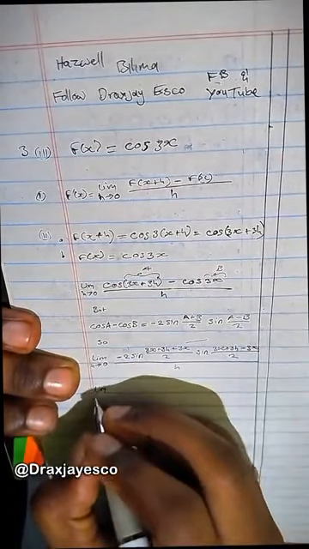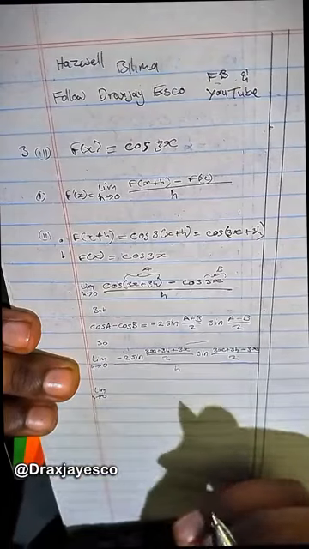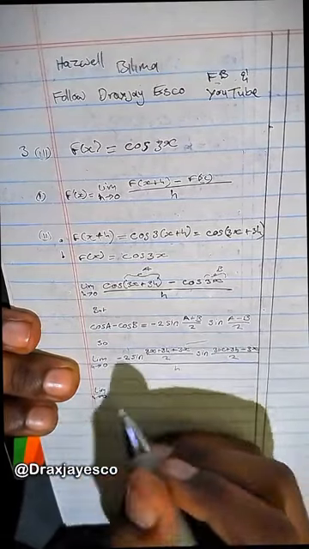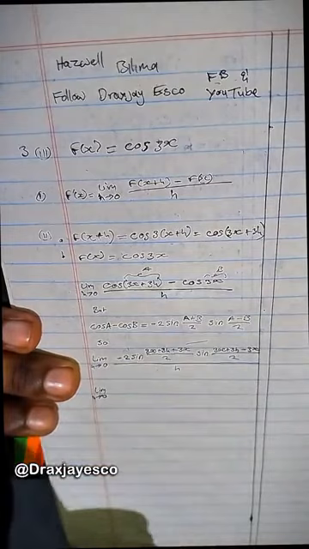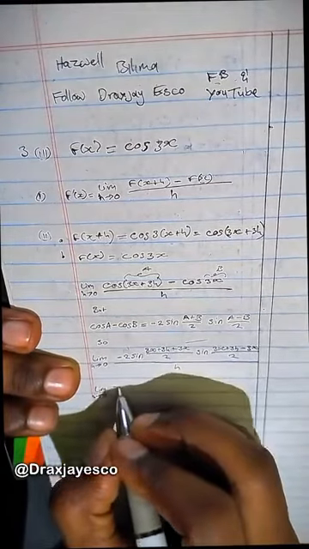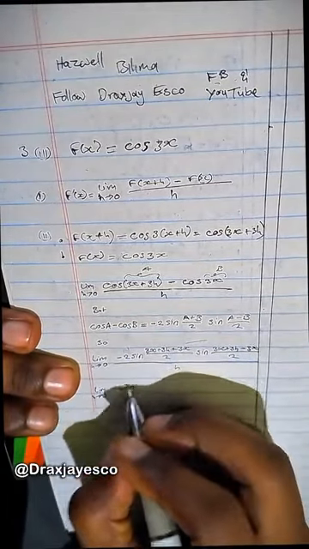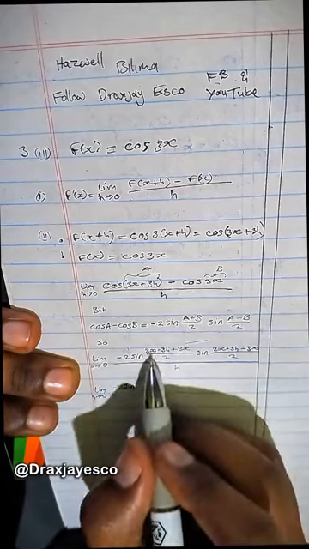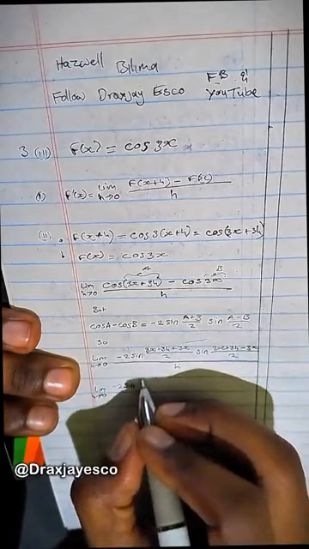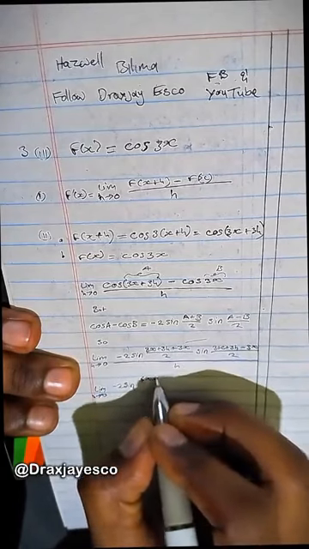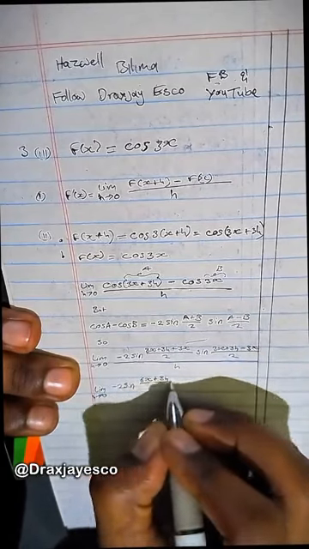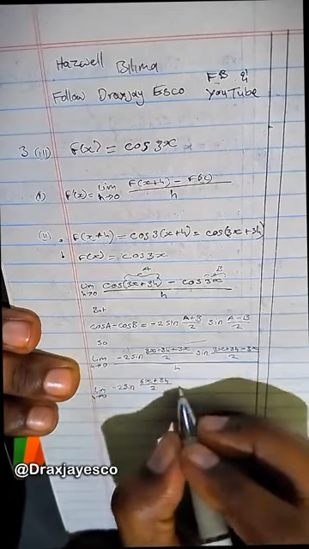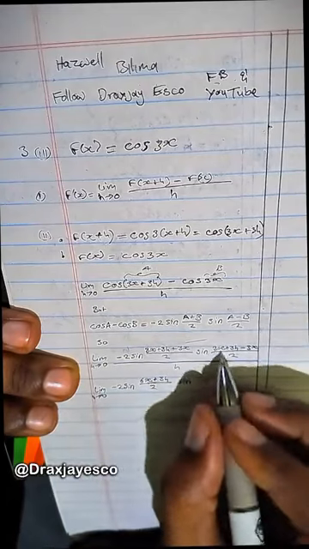So we continue with the limit as h approaches 0. Now we're going to put the like terms together. So we have negative 2 sin. 3x and 3x are like terms, so we can add them. So this is (6x + 3h) over 2, sin of this.